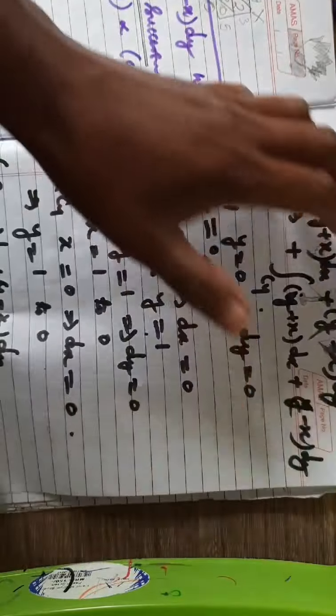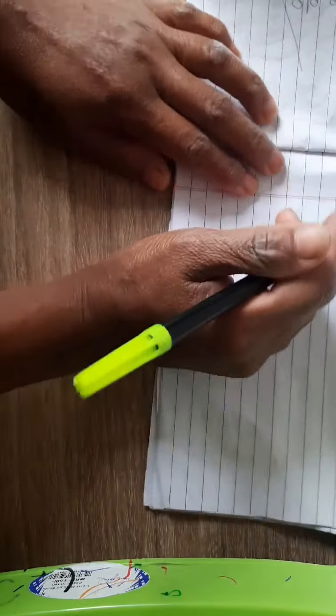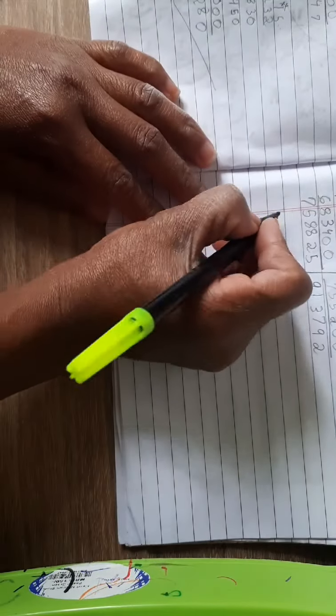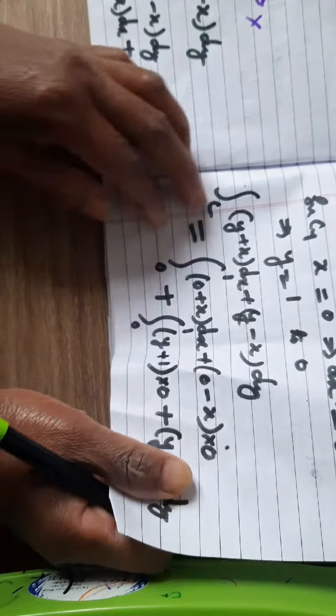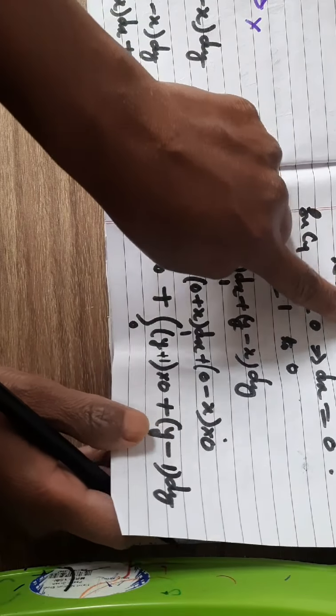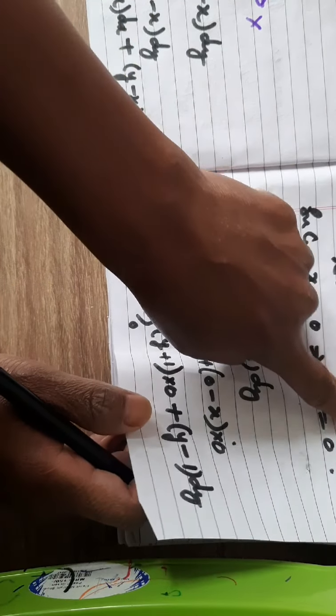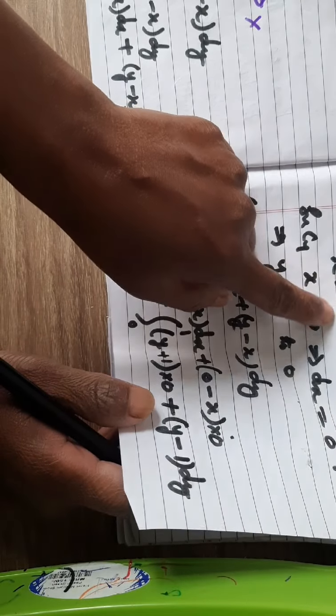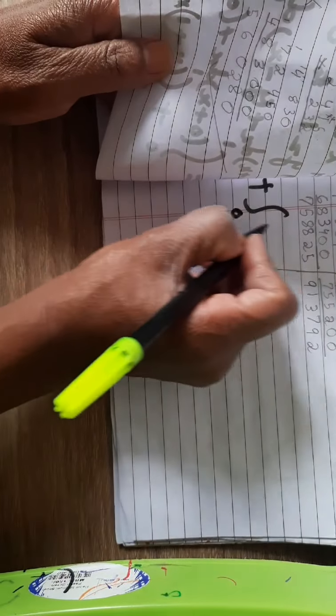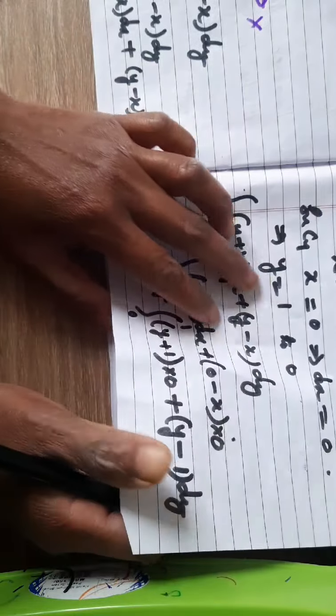Now we plus the line integral along C3. Along C3, y is fixed as 1, which means dy is equal to 0, and x varies from 1 to 0.